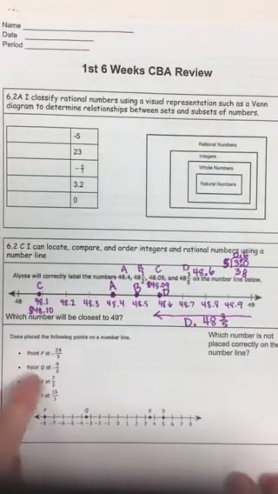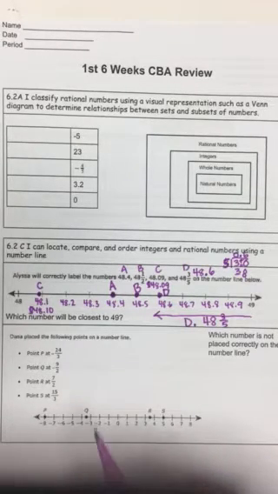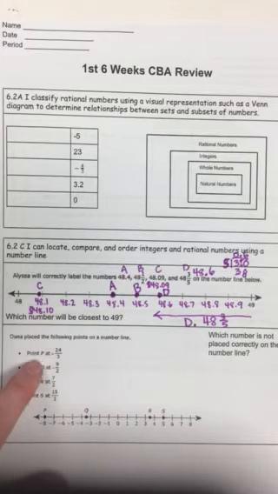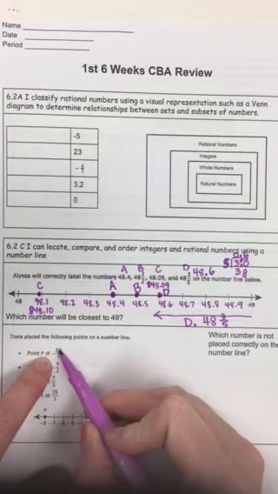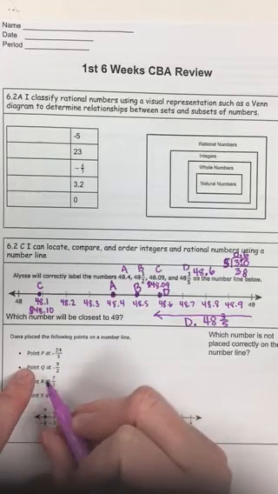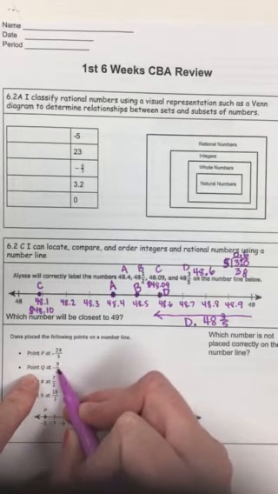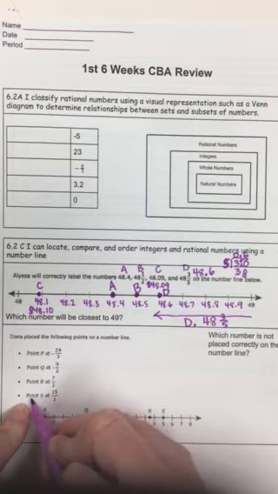And then we look at our next question. We're kind of flipping the script a little bit. It says Dana placed the following points on a number line. Point P at -24/3, point Q at -9/2, point R at 7/2, and point S at 15/3.